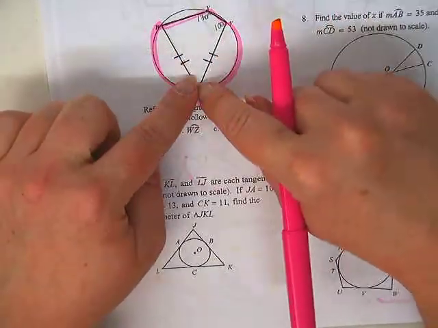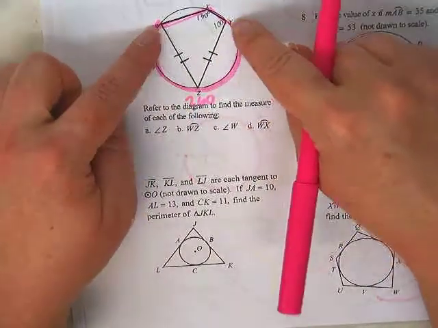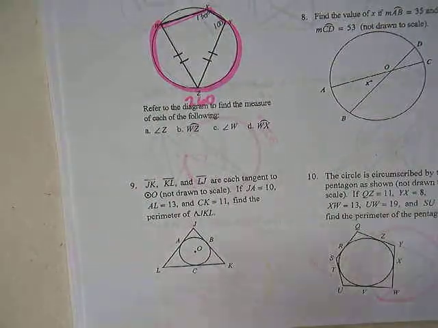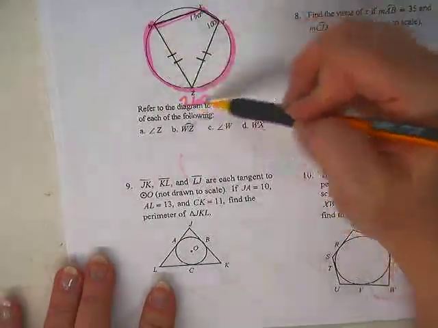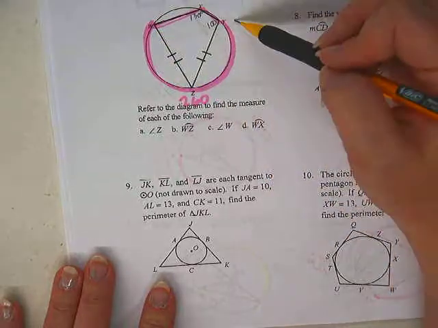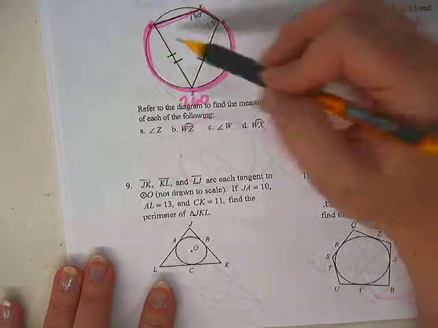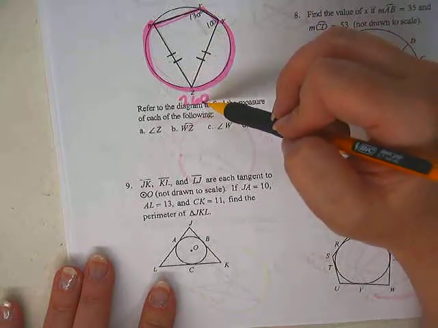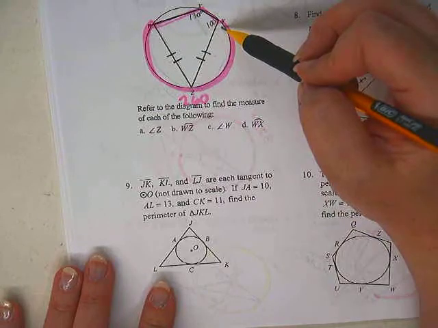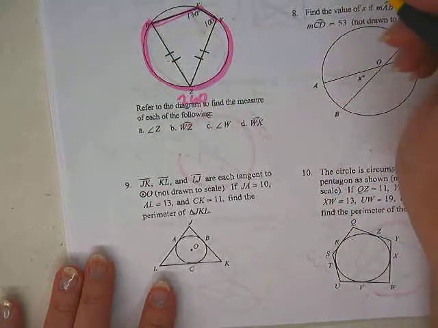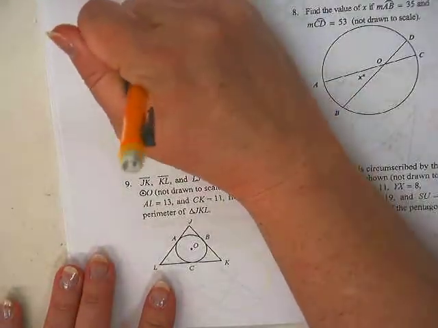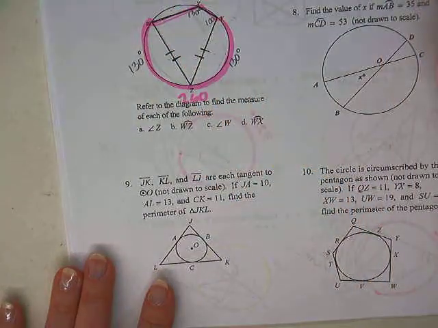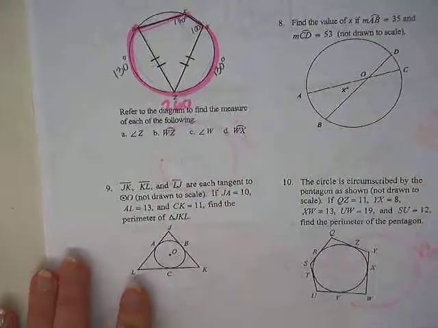But wait, the chords are the same length. So what does that tell us about these 2 arcs from WZ and Z to Y? The entire arc is 260. The chords are congruent, so therefore this arc is congruent to that arc. The entire thing is 260. What is each one of those individual arcs going to be? 130. So that arc is 130 and that arc is 130.